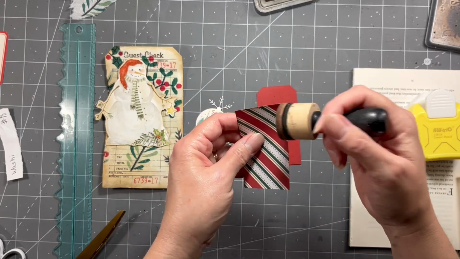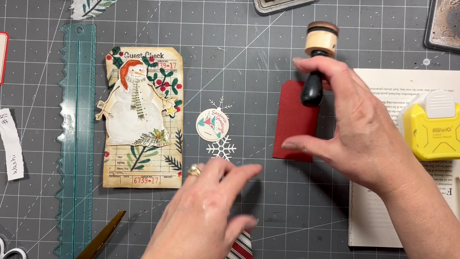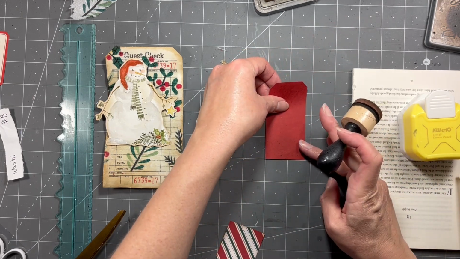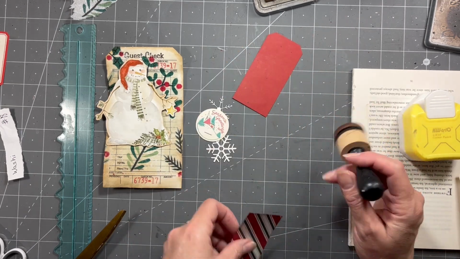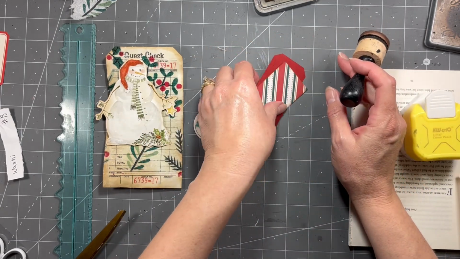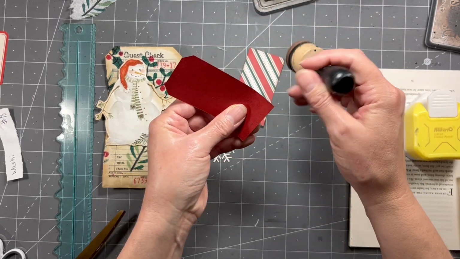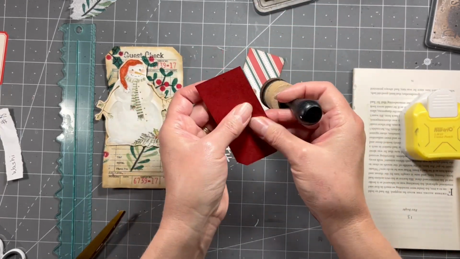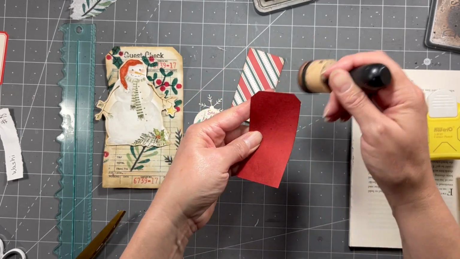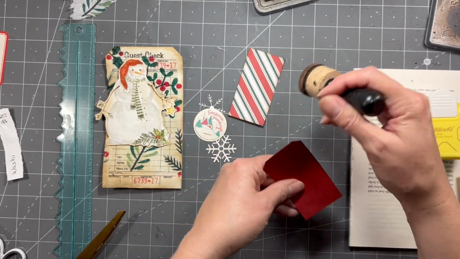So I have a little tag that's almost 2 inches, about 1 3/4 inches wide. I'm just going to put a little strip of Christmas paper on there. These are all just papers I had. I think this side's smoother. Maybe we'll put it on the more textured side, so the smoother side can be for writing.